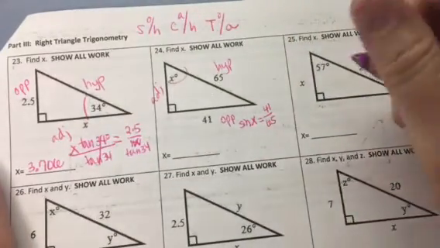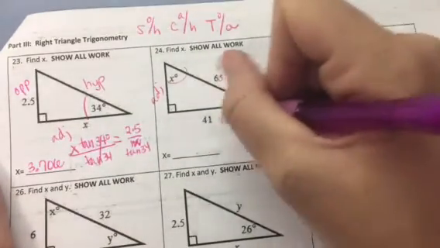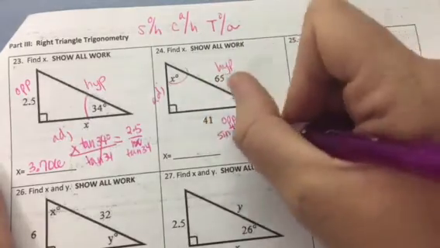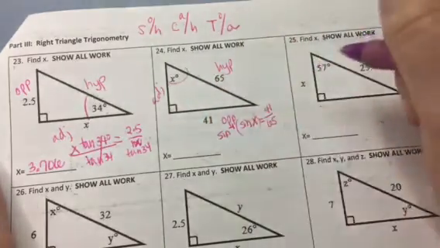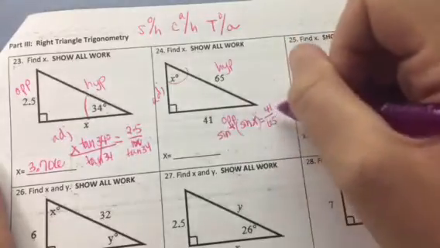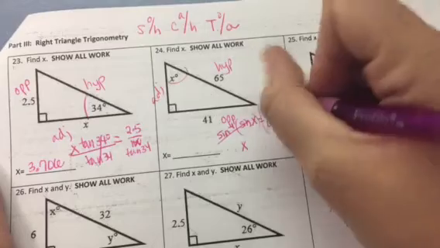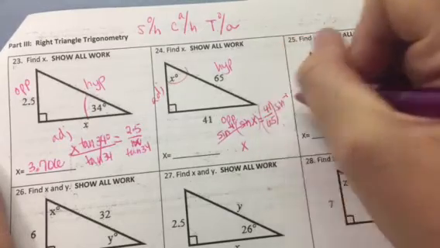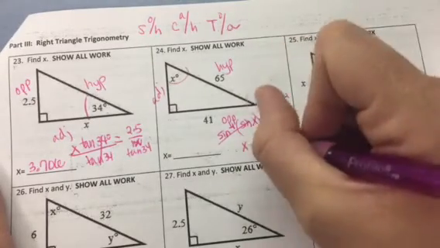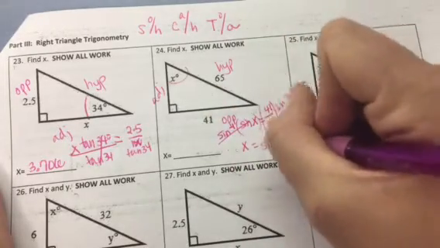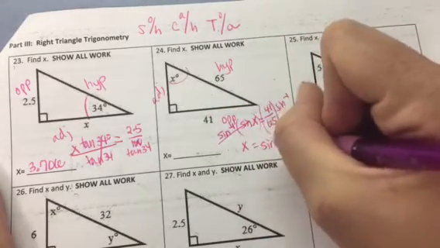And then I'm going to take the inverse sine of both sides. The inverse sine is when you see sine to the -1 power. The inverse sine of the sine of x, those cancel out and you just have x. But then you take the inverse sine of 41/65. So we get x is equal to the inverse sine of 41/65.